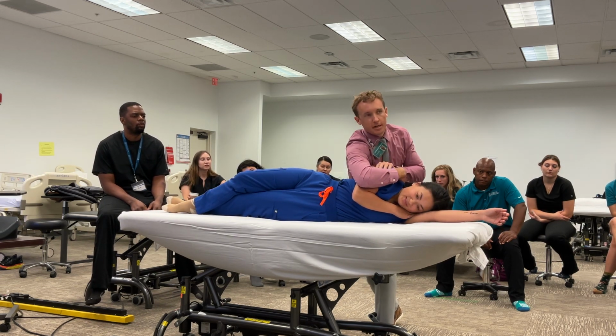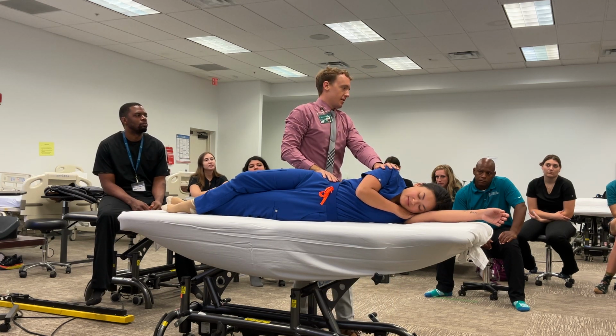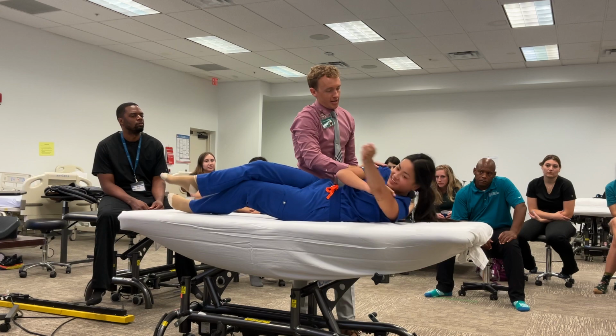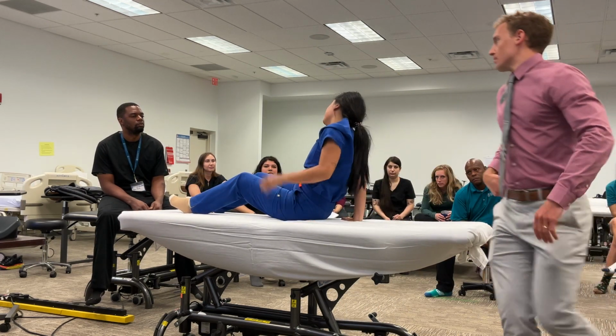Arm out, maintain trunk contact, and we're moving down to the hips. Okay? Let's go back to where you started. I'll do it again. Actually, face the other way, and I'll do it the opposite so you can see.